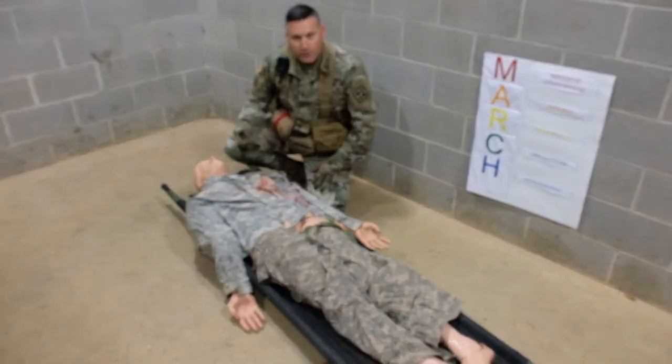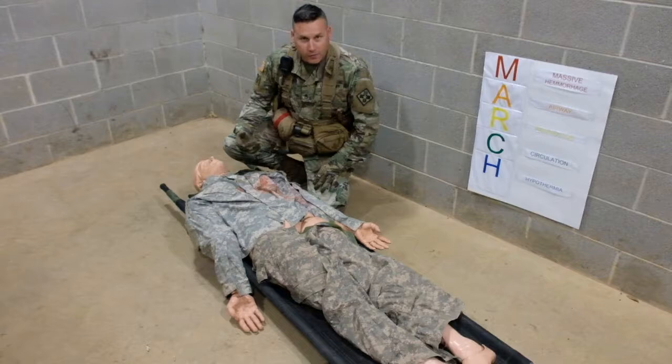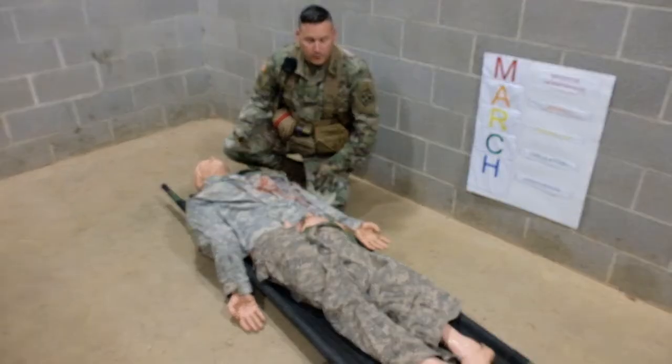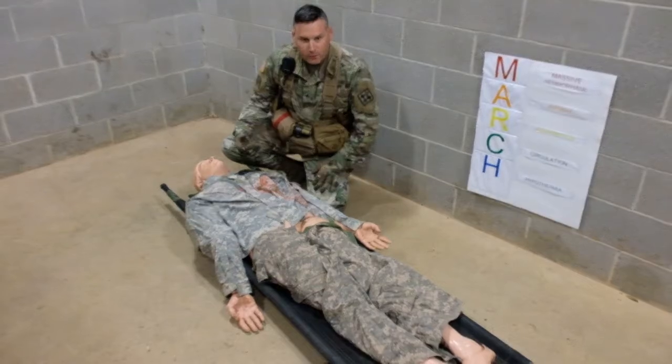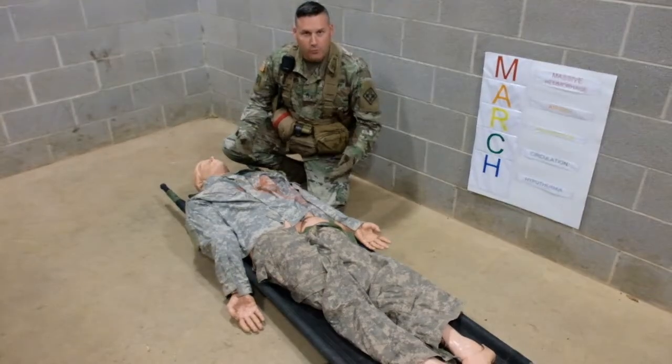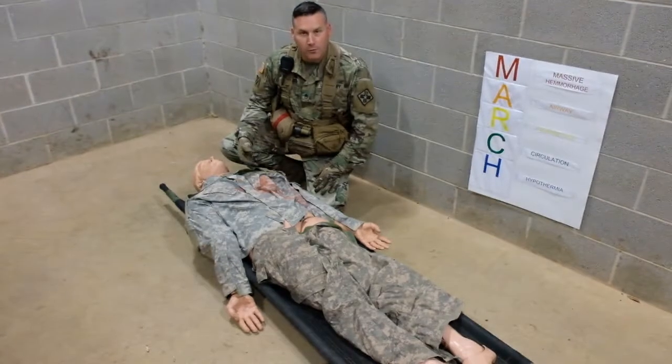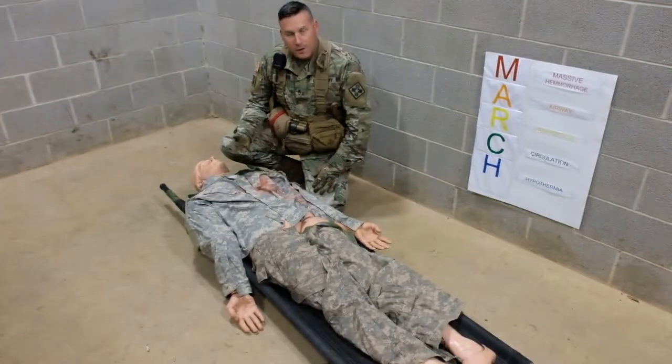By doing this, it's going to let me know a lot of things. This casualty may have suffered traumatic brain injury. This casualty may be suffering an altered mental status due to hypovolemic shock. It's going to give me a lot of information simply by whether or not they can respond to me. Then I'm going to go into my blood sweep.